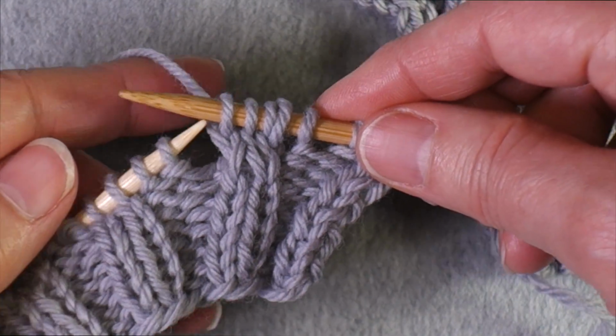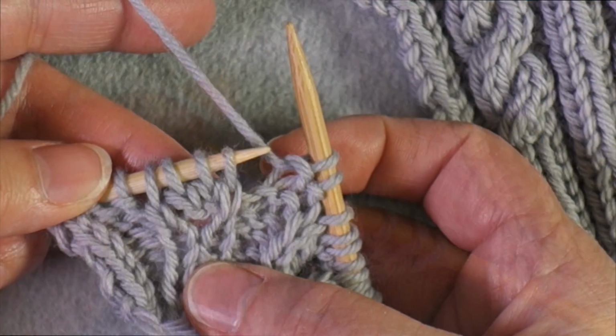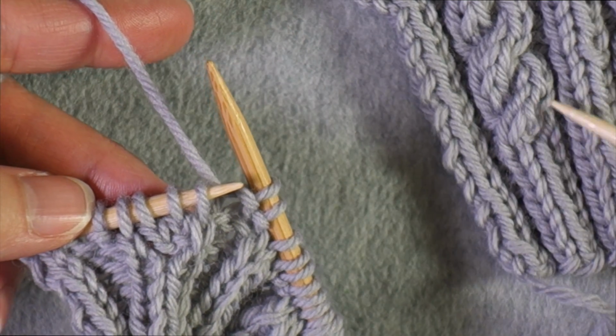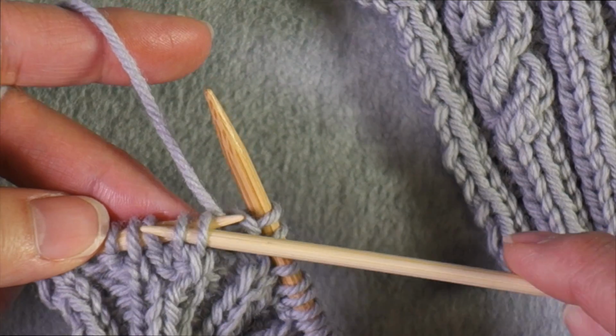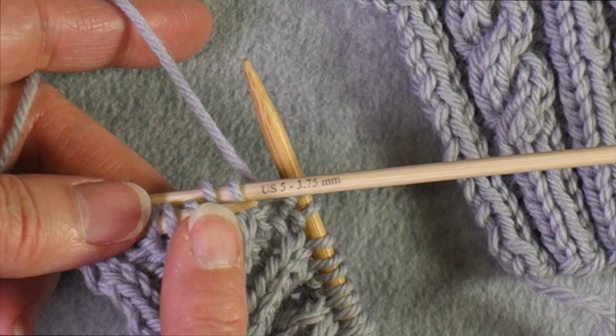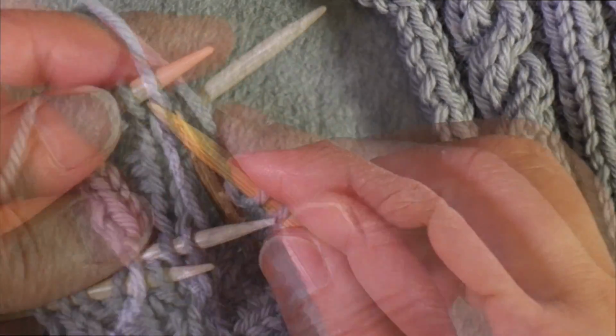And now we've worked that first crossing. And now we come to the 4 stitches where we're going to be doing a cable that crosses to the right. So we put these on the cable needle, and this time they come to the back because these stitches are going to cross to the right.